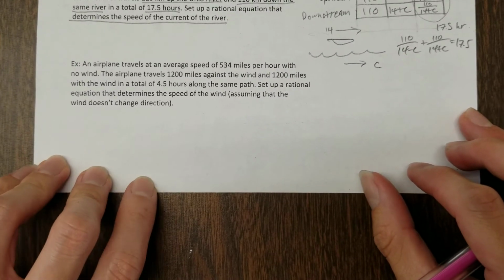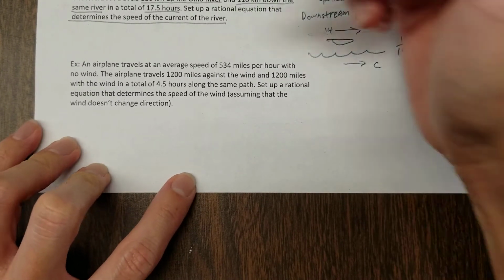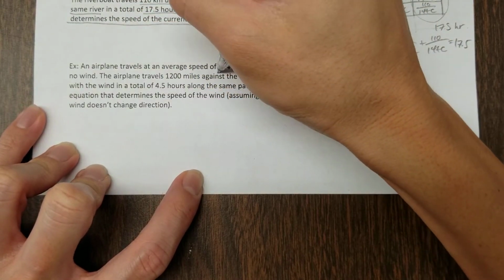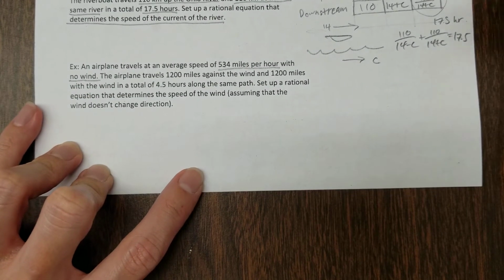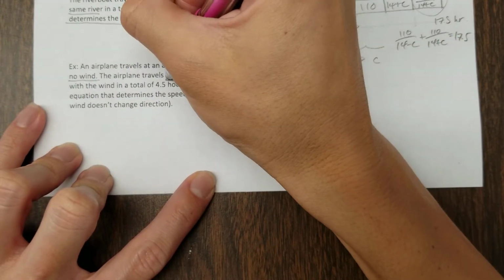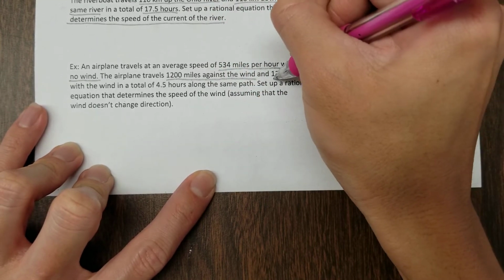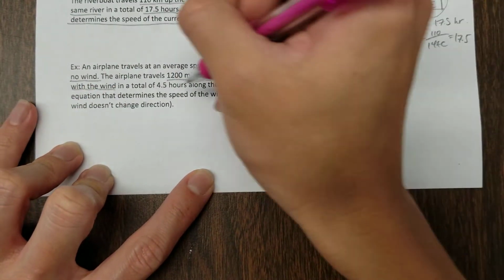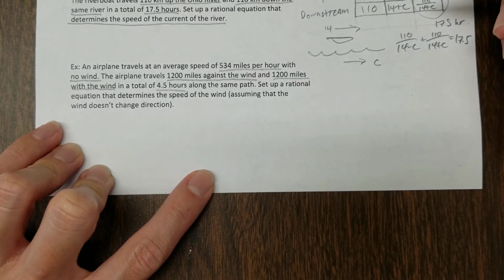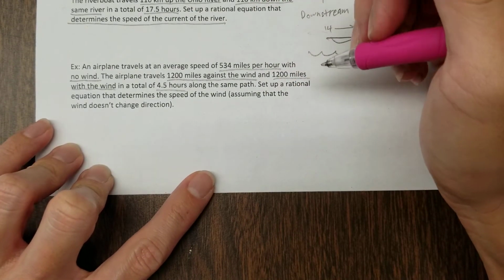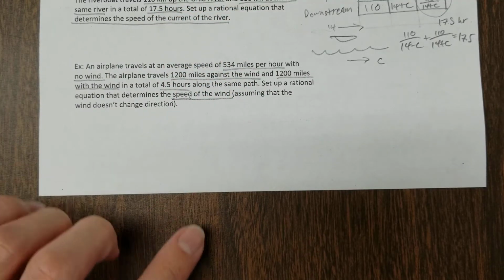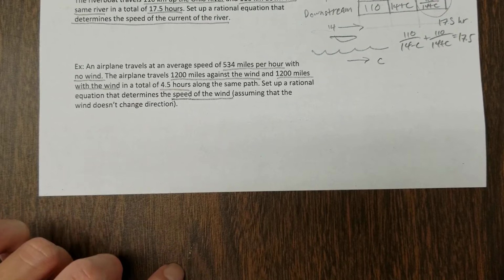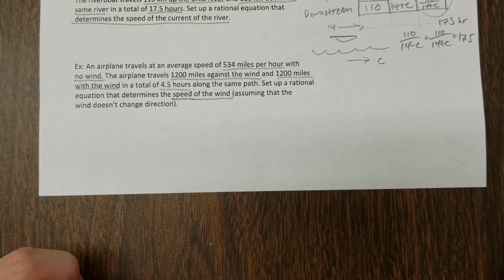Okay, now, one more problem. Last one. Airplane travels at an average speed of 534 miles per hour, no wind. So that's like the still water thing. Airplane travels 1,200 miles against the wind, 1,200 miles with the wind, in a total of 4.5 hours along the same path. So we need to set up a rational equation that determines the speed of the wind. Just assume the wind goes in one direction. I know wind changes direction, but let's just assume it goes in one direction.